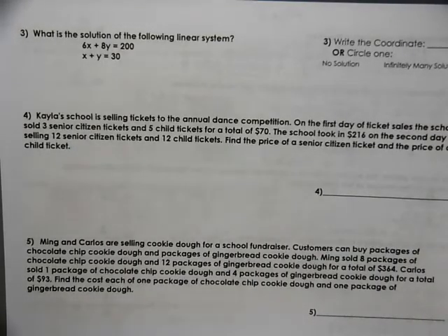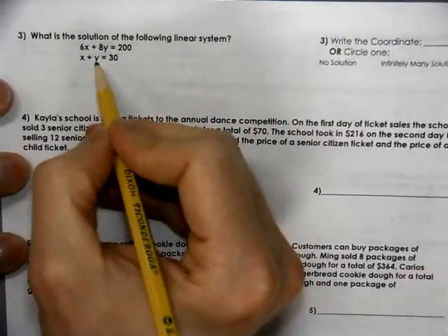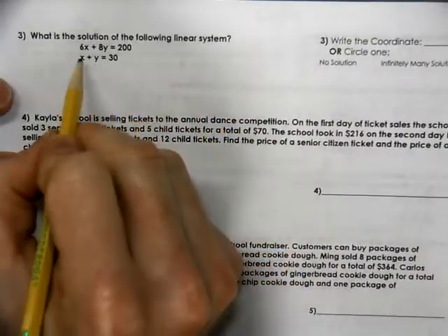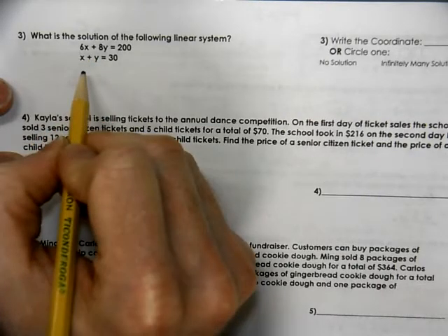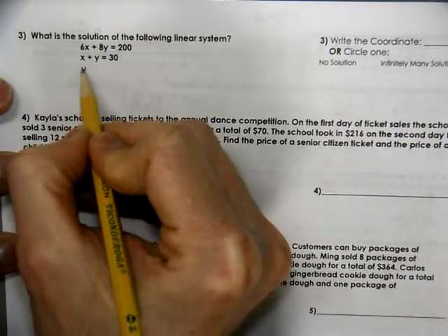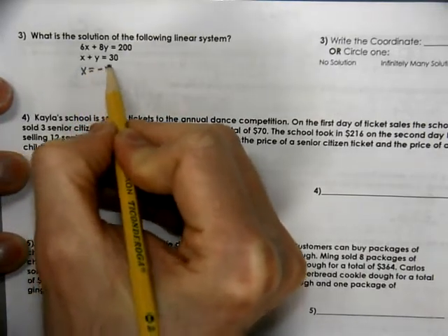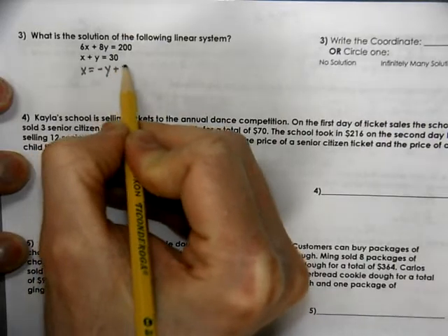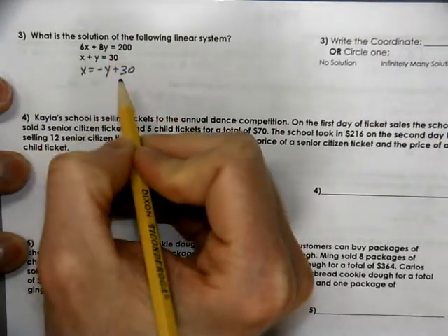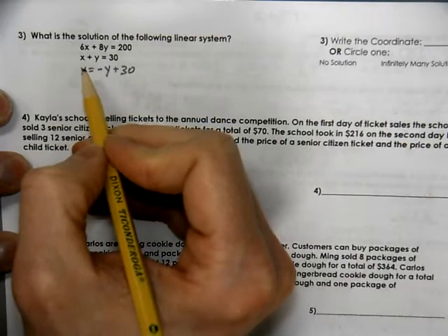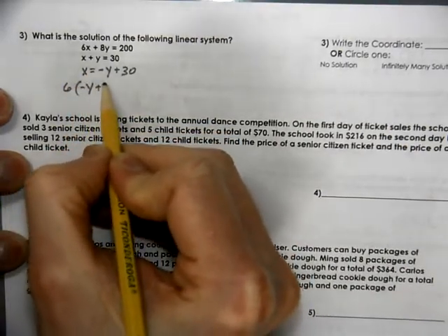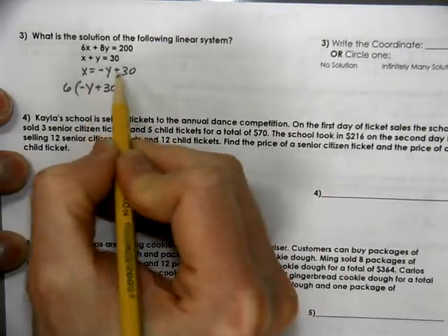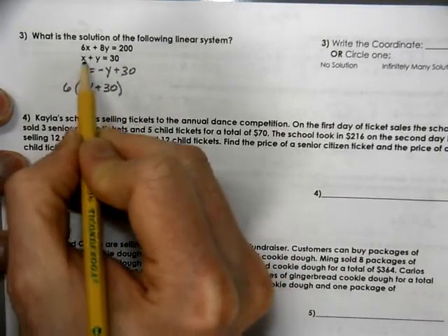So this is starting page 4. What is the solution of the following system? So the same idea. In this case, though, we see how the coefficients are just 1. So it might be pretty easy if I take the x and I subtract over the y and I leave the 30 there. So I'm going to use substitution. So my x value is going to be negative y plus 30 is going to go in for the x.